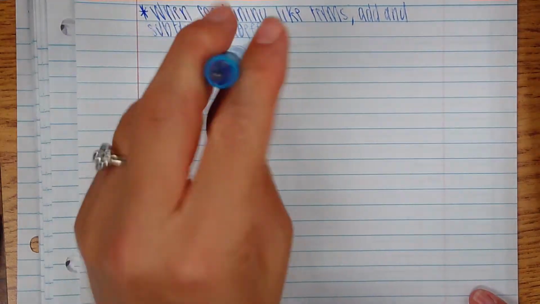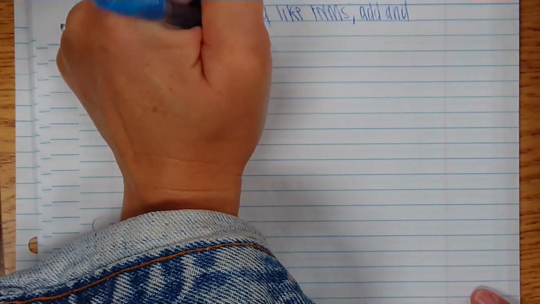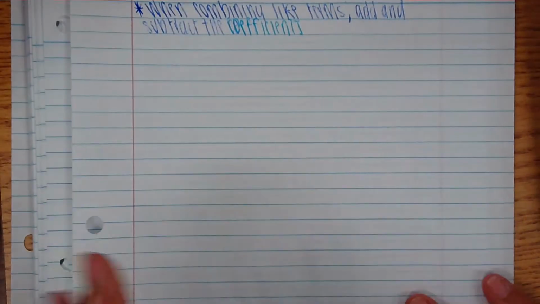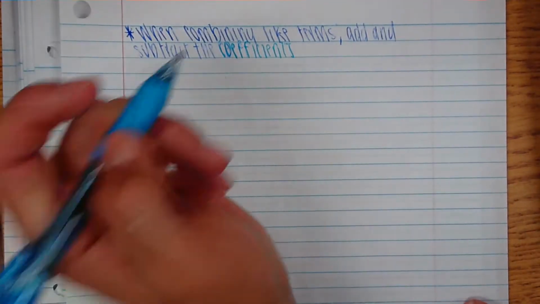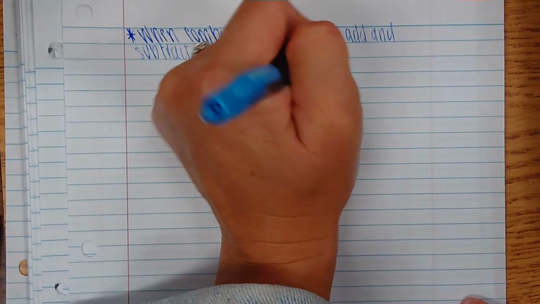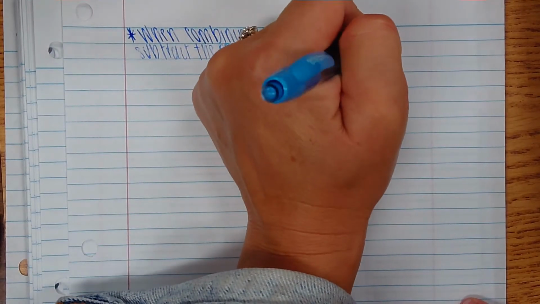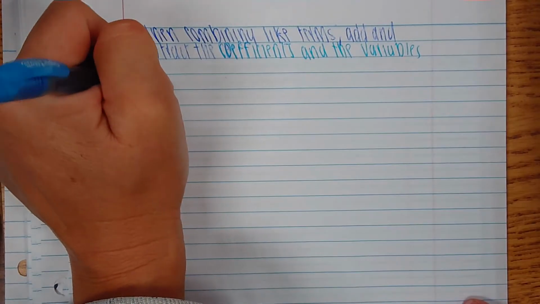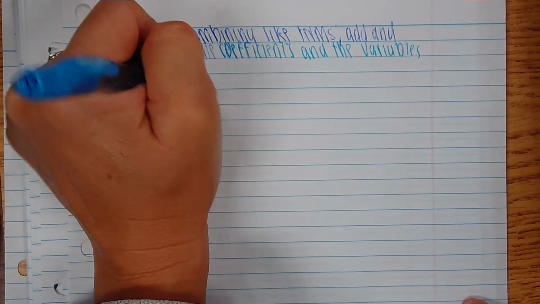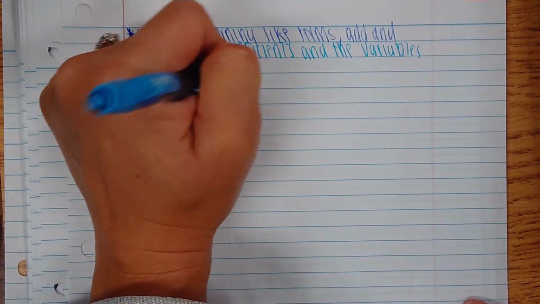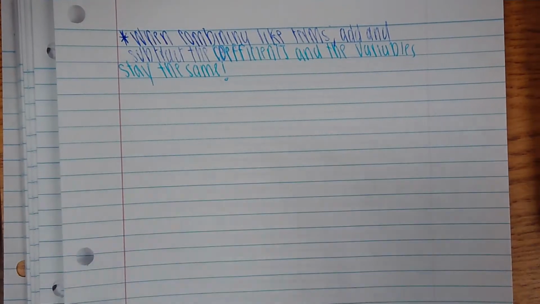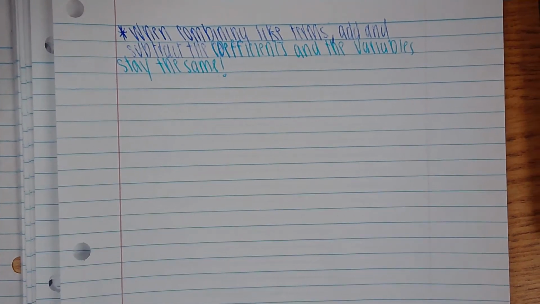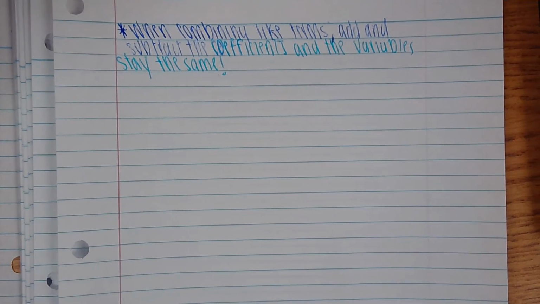Add and subtract the coefficients. And the variables stay the same. Okay, so let's do a couple examples.